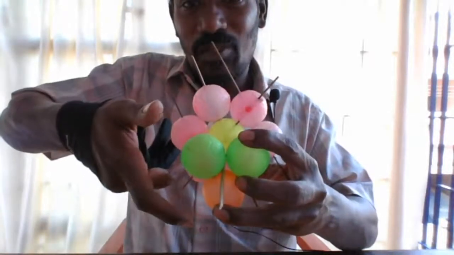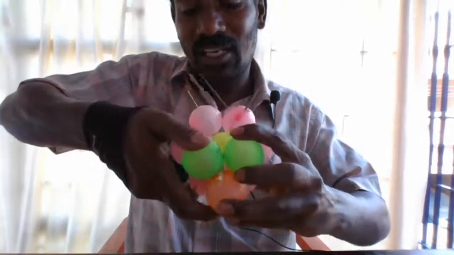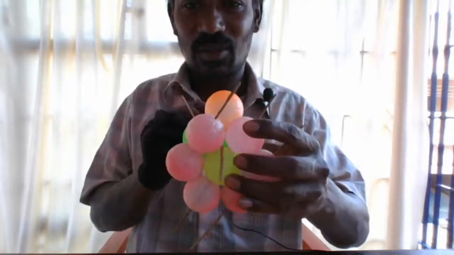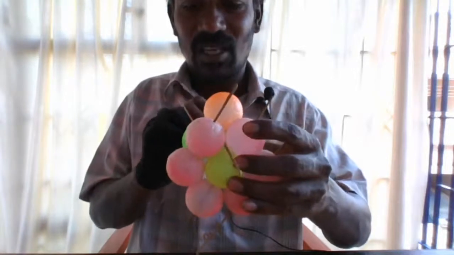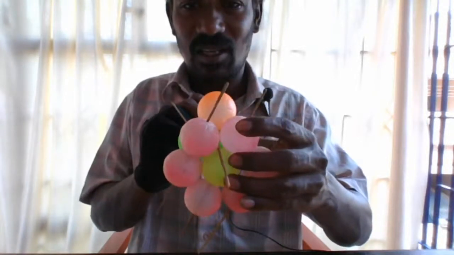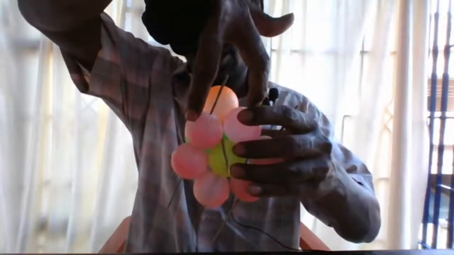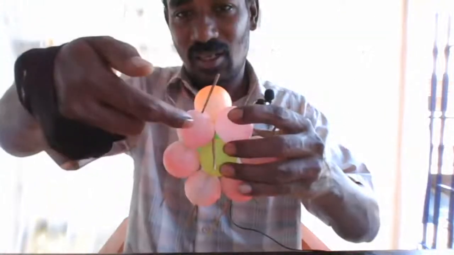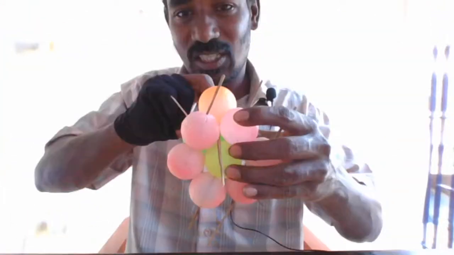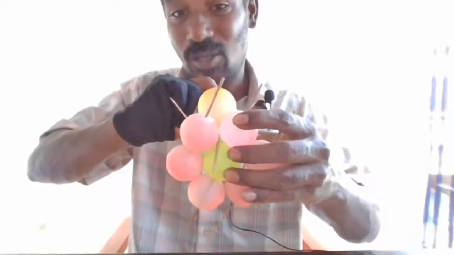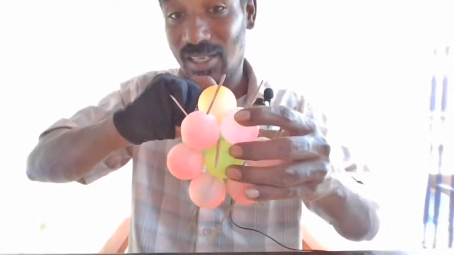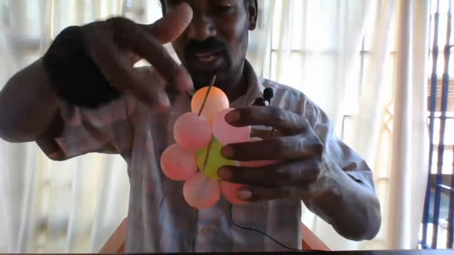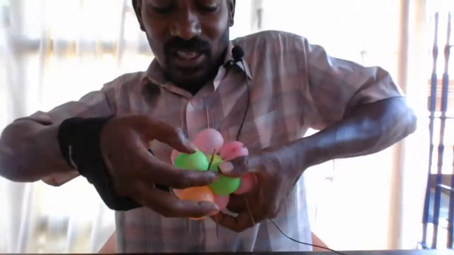Now how many particles of the back layer, that we will see. You see this broomstick, that is in contact with how many particles of the back layer? These two and this yellow, correct? This yellow and these two pink. That means this broomstick is passing through a void. That void is in contact with three particles of this layer and three particles of this layer.